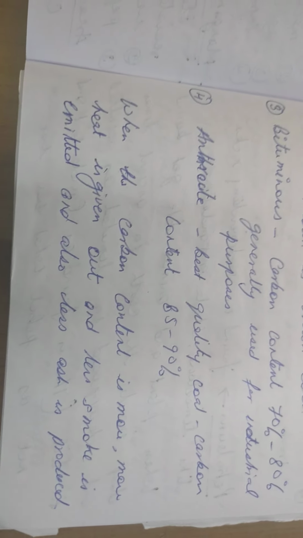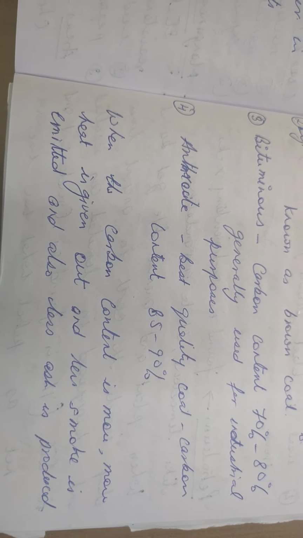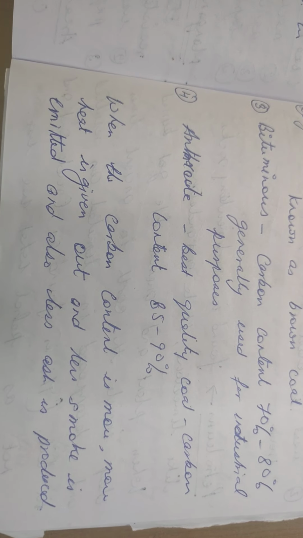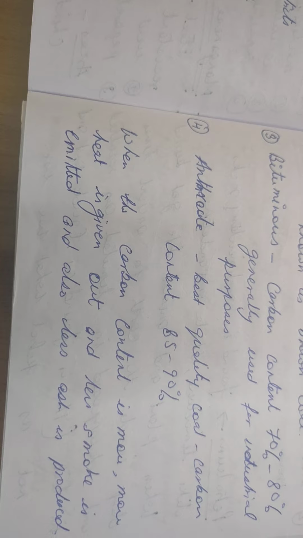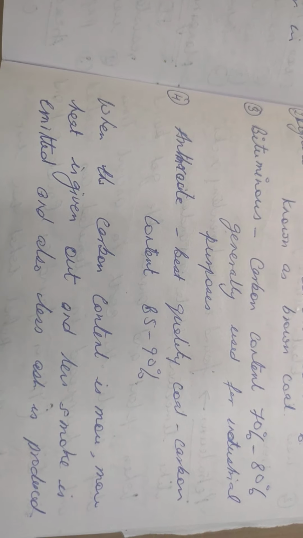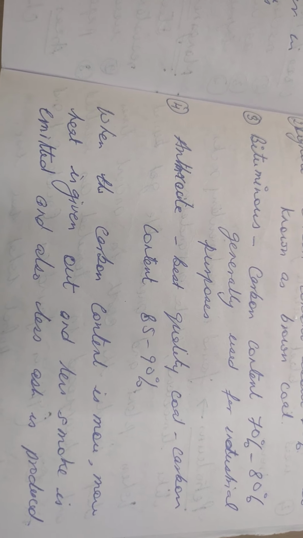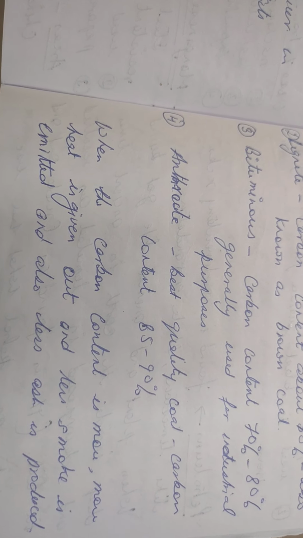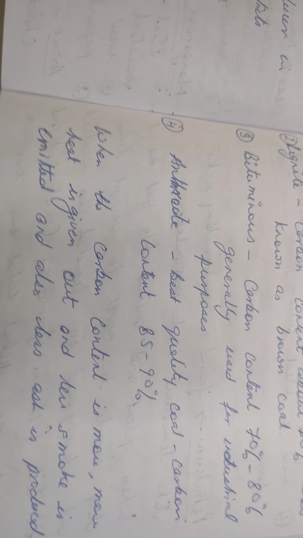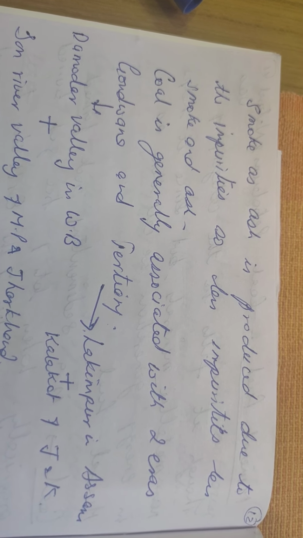Now what happens is, depending upon the amount of carbon content present in coal, the calorific value increases. If more carbon content is there, the amount of heat or energy released by burning of coal is more, and the amount of ash and smoke produced is less. So the fewer the impurities, the less smoke and less ash is produced. The more the impurities, the more ash and more smoke is given out, and less heat or less calorific value is present. So that is coal for you. Smoke and ash are produced due to the impurities.